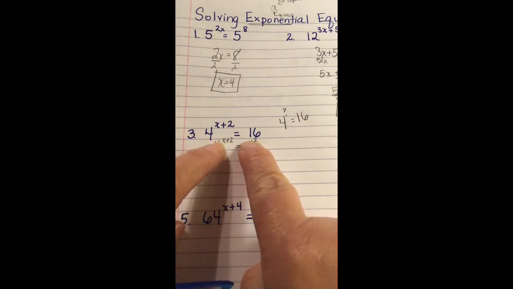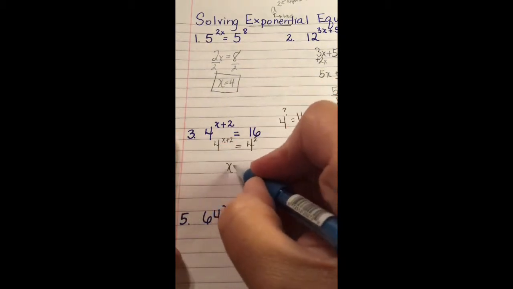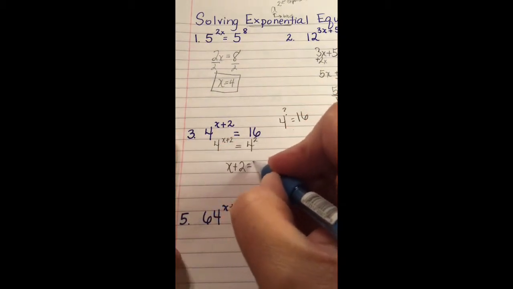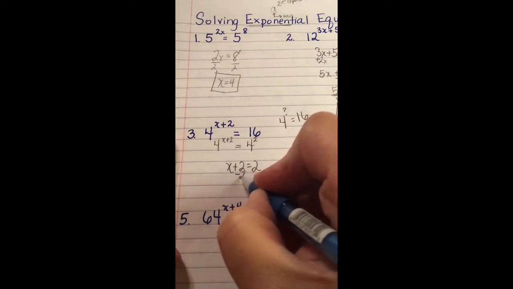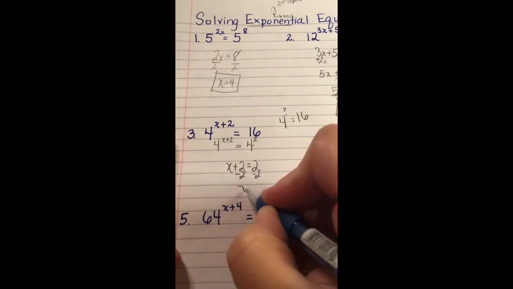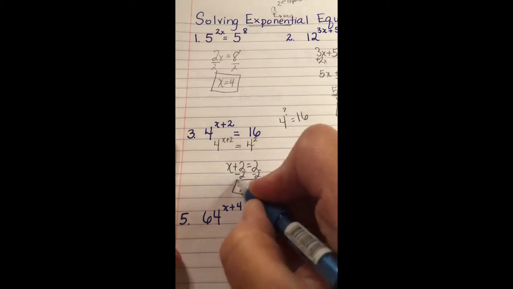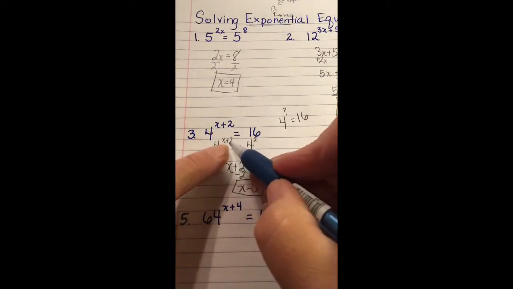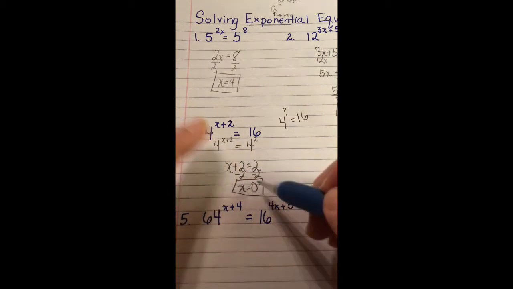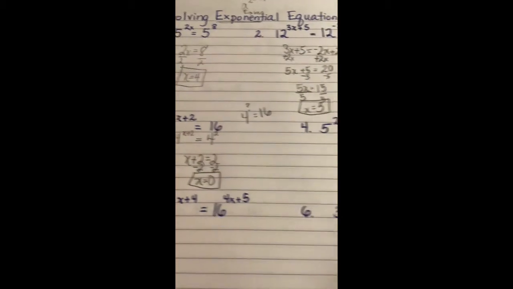Now I know x plus 2 equals 2. I can solve that equation. X plus 2 equals 2. Get x alone by subtracting 2. 2 minus 2 is 0. So 0 plus 2 is 2. So that is the correct answer. Let's look at number 4.